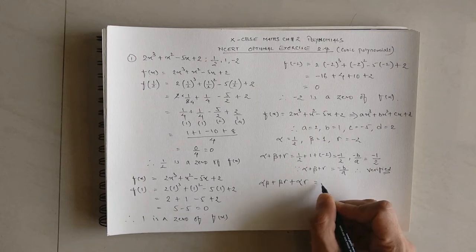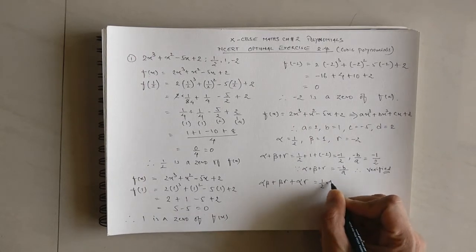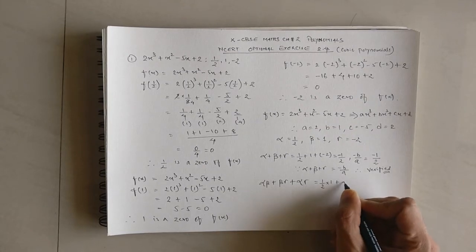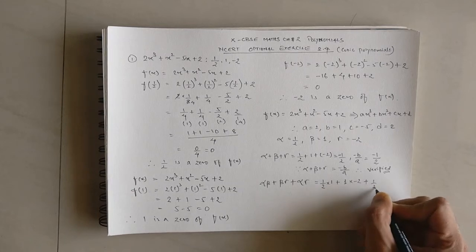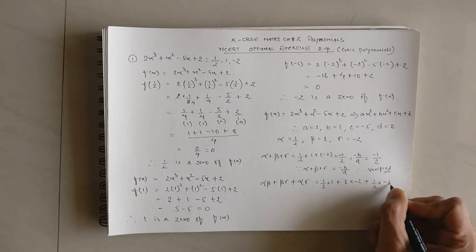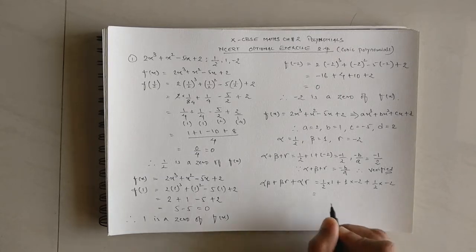This is nothing but 1 by 2 into 1, plus 1 into minus 2, plus 1 by 2 into minus 2. If you solve this, you get minus 5 by 2.